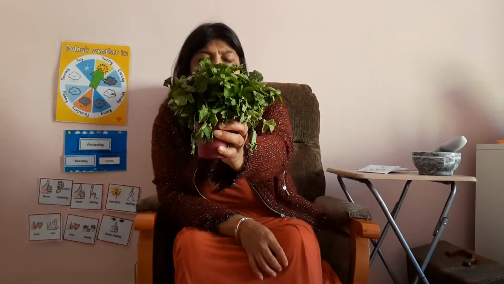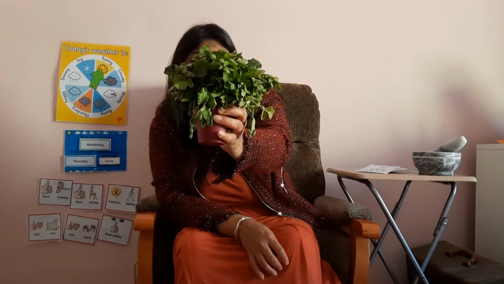Coriander. And Mrs Bibi put a video up on how to plant a coriander seed. I hope you've all watched that. And today Mrs Bibi said that she was going to show you how to make some chutney or a dip. So for that I have got, oh, this is really, really heavy. I've got something very special here to make my chutney today.